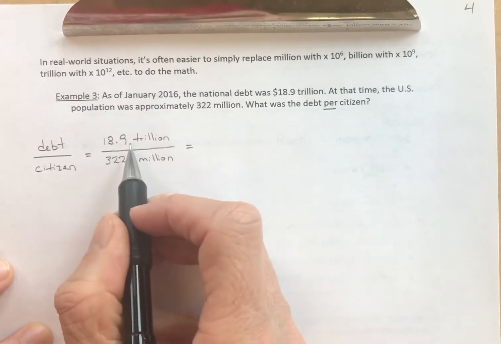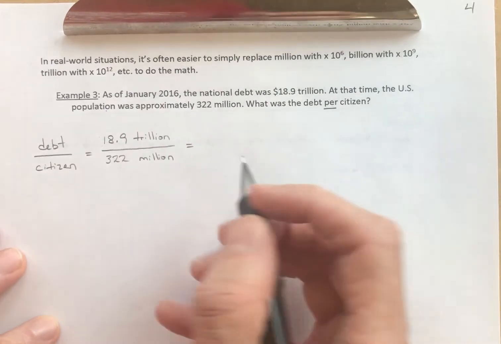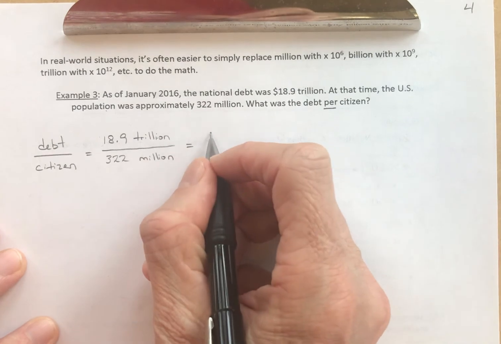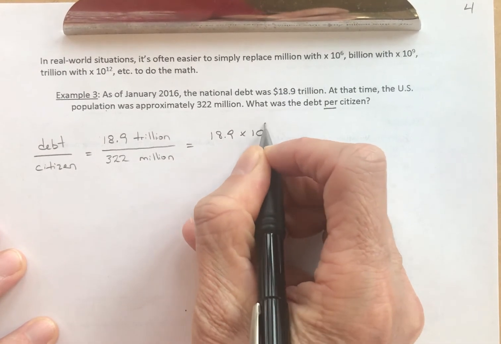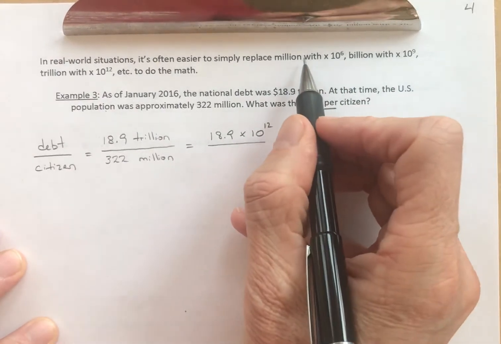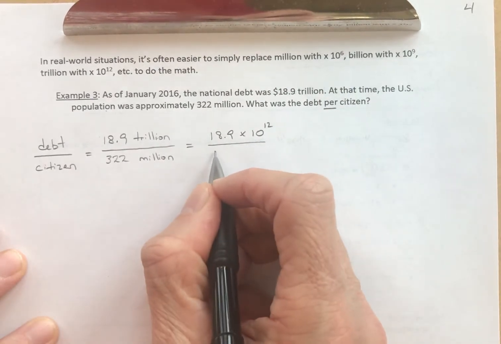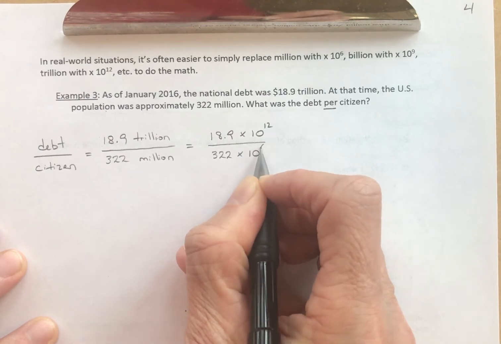Well, as opposed to moving the decimal or putting in all those zeros, we can just say, wait a second, trillion is 10 to the 12th. So this is 18.9 times 10 to the 12th. Million is 10 to the 6th. So I can rewrite 322 million as 322 times 10 to the 6th.